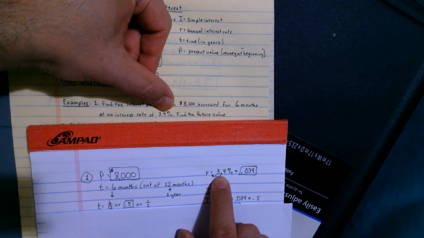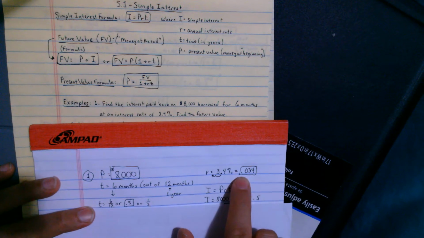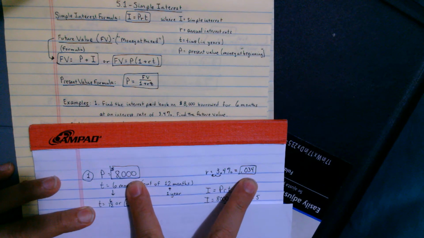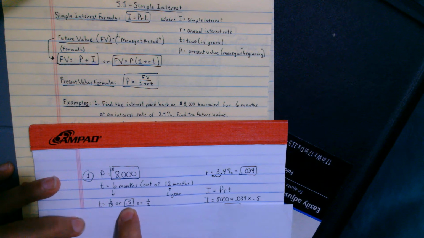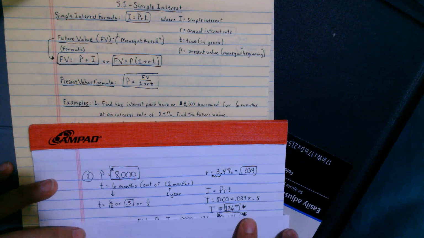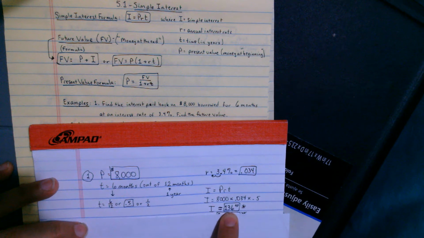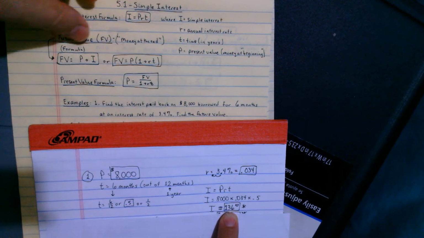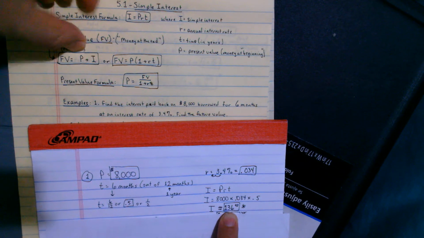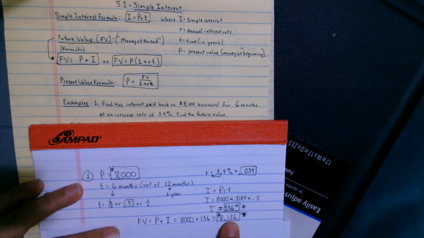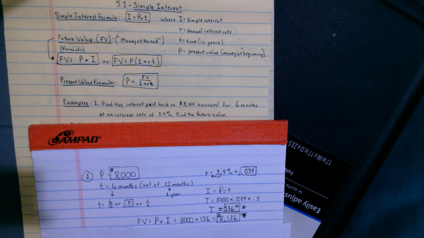But when you have a percent, you want to put it as a decimal. So you must move the decimal 2 places to the left, and so you get 0.034. Then you have the principal, which is 8,000. You have the rate, which is 0.034, and you have the time, which is 0.5. So when you put that into the formula and you calculate it, you get approximately $136. So that's the interest paid. Find the future value. The future value is the principal, or the present value, which is what you started with, plus the interest, which is 136. So you add them up and you get 8136.